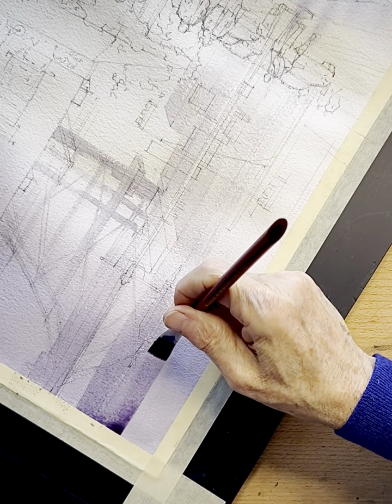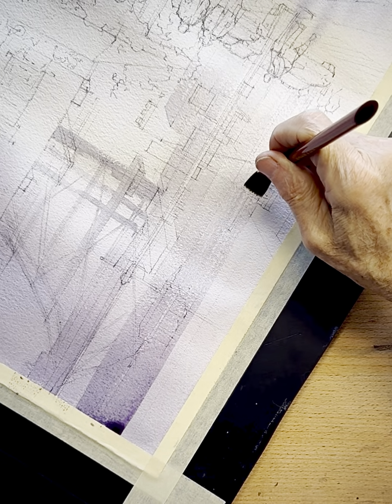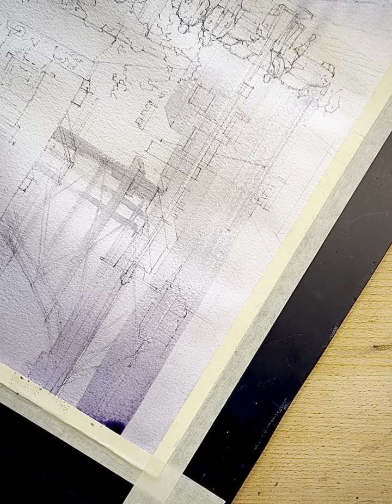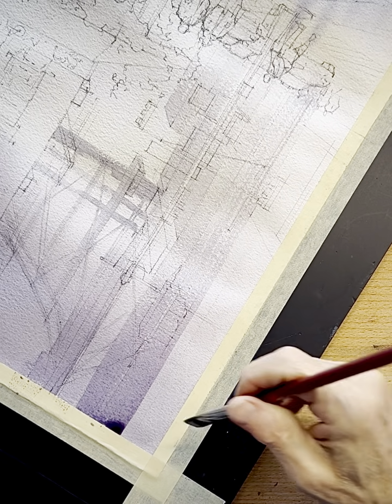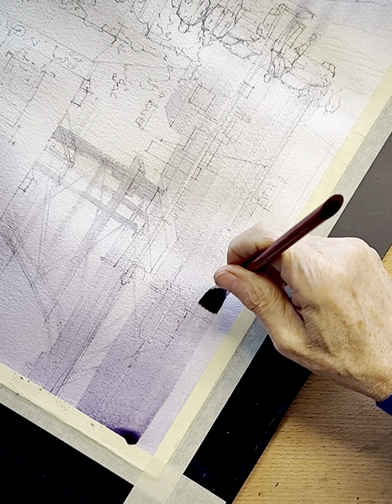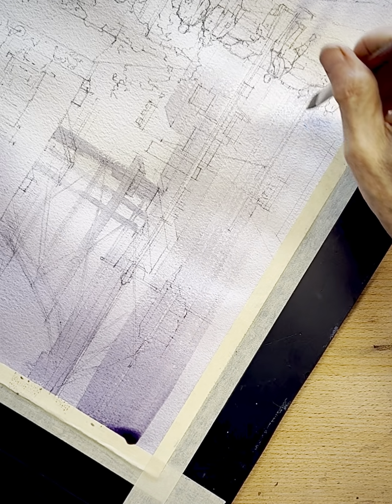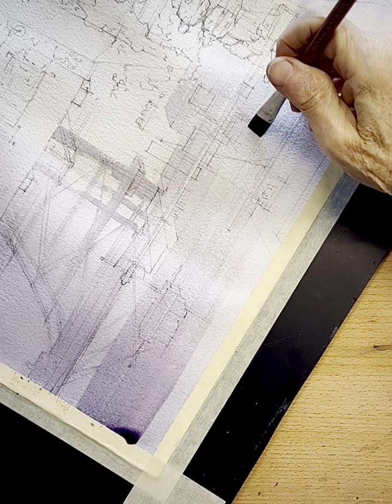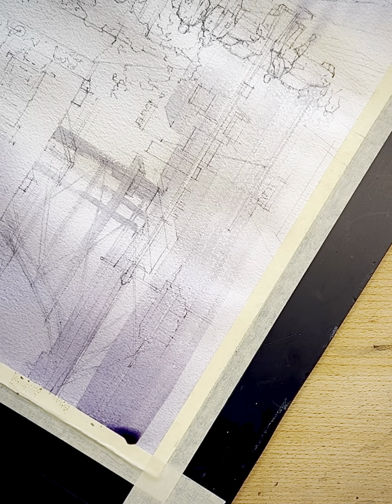Larger swipes of this. This is a 1/2 inch flat brush. Again, synthetic, so it runs out of water fairly quickly and allows these kinds of luminous sparkles to appear quite naturally.